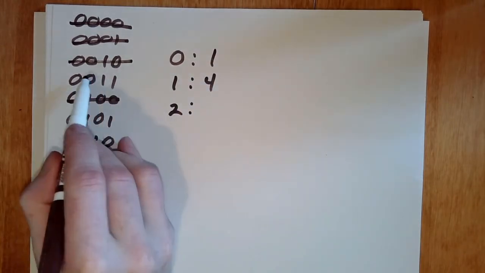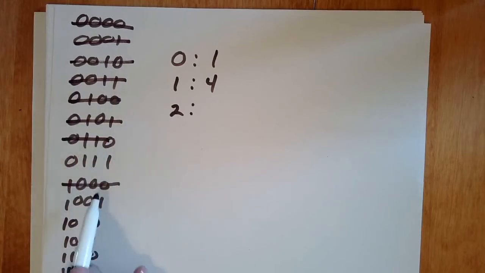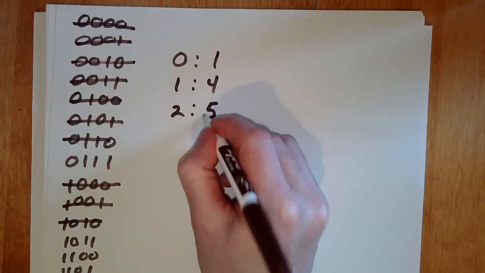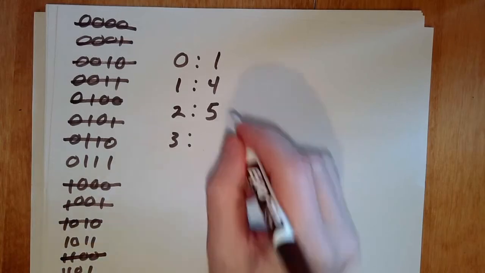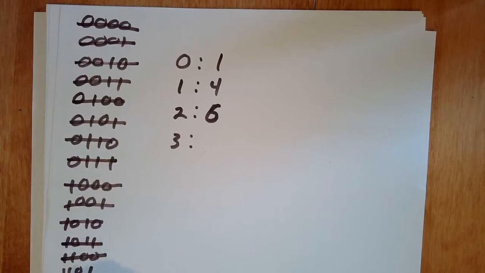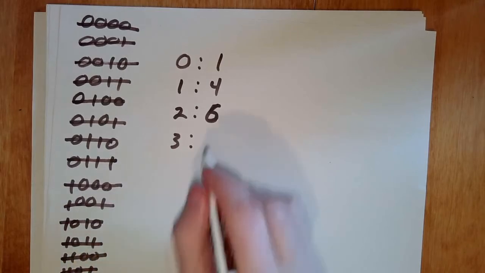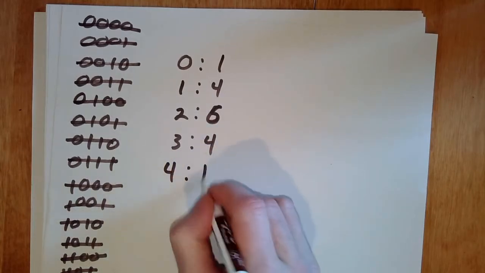2, so 1, 2, so 1, 2, 3, 4, 5, 5, and then 3, 1, 2, 3. Actually, I think 2 should have 6. It does have 6. I missed 1. Okay, so 3. We got 1, 2, 3, 4. And then 4, there's only 1 instance.